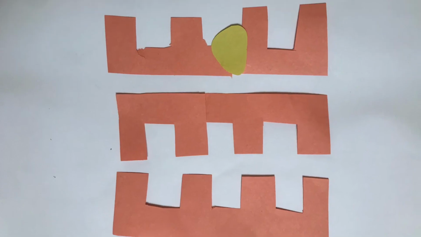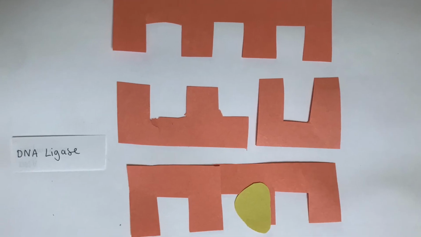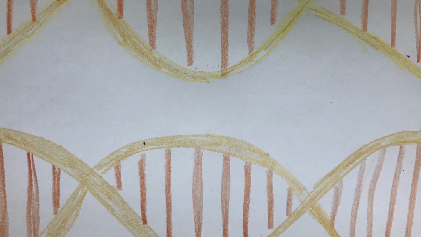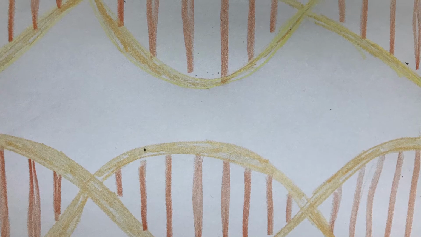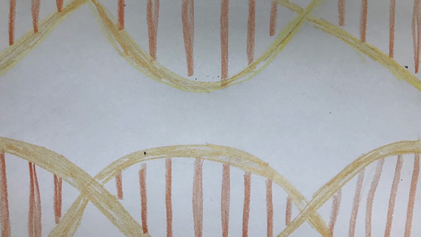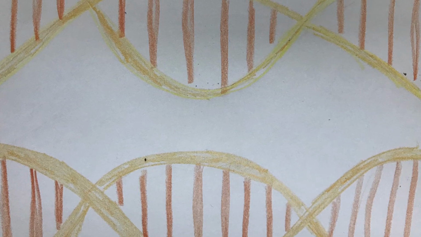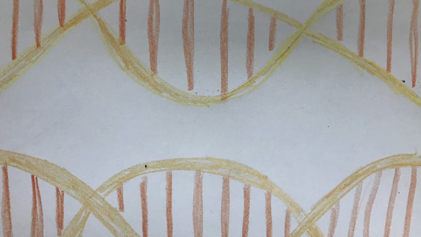DNA ligase joins the Okazaki fragments on the lagging strand together by creating phosphodiester bonds between the 3' sugar and the phosphate group. The two new DNA molecules that are created during this process are semi-conservative, since each has one strand that comes from the original DNA molecule.